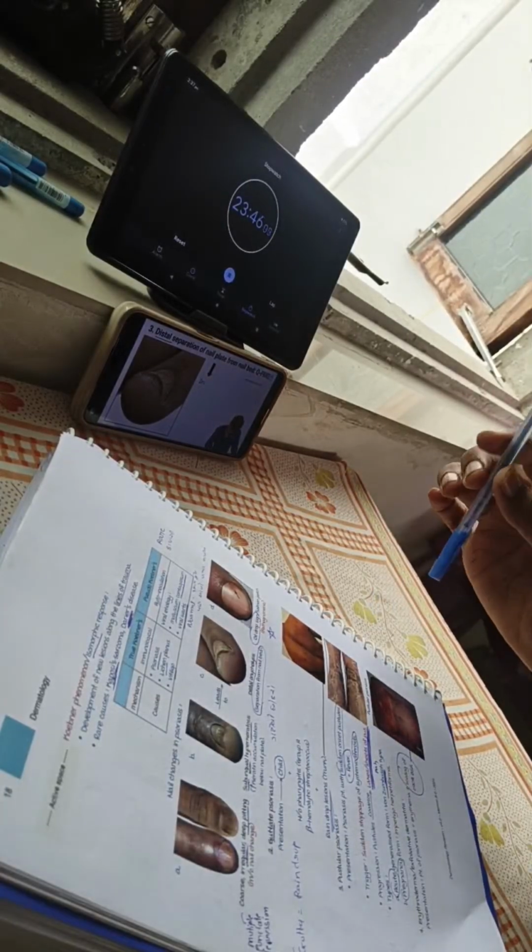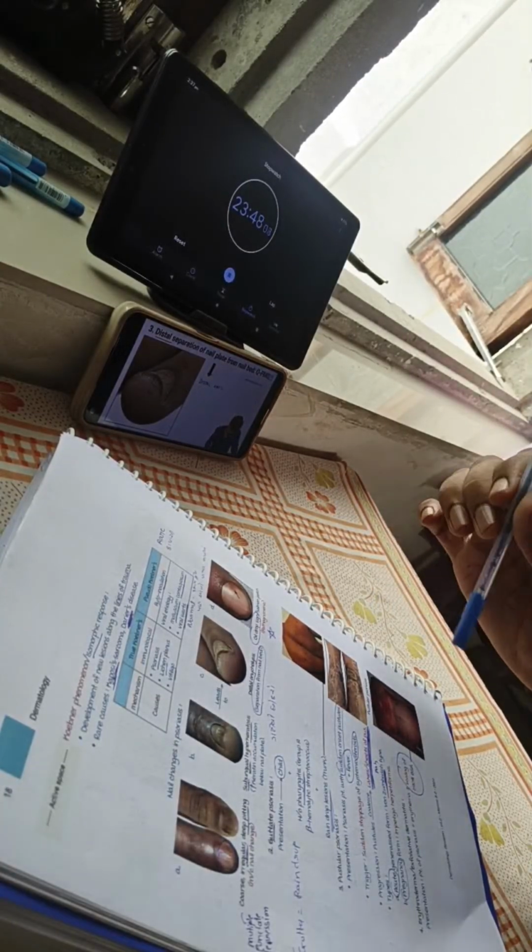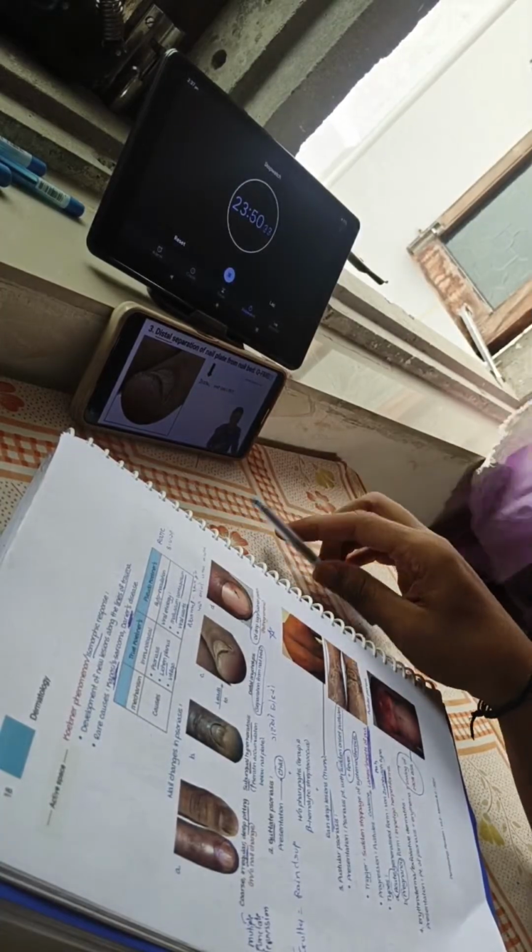This is called distal onycholysis. This is change number 3.